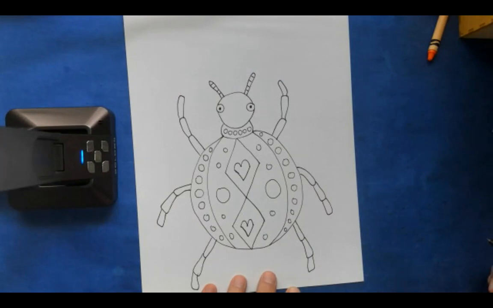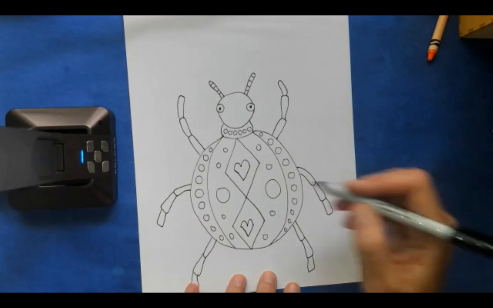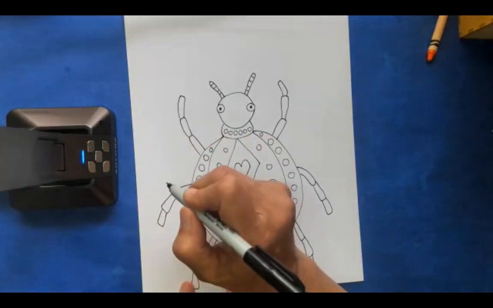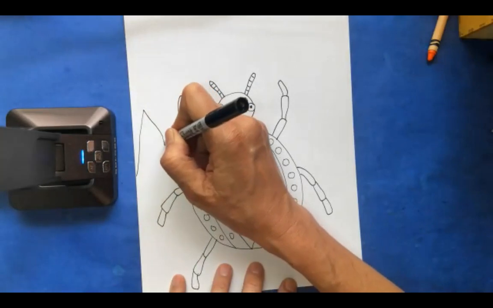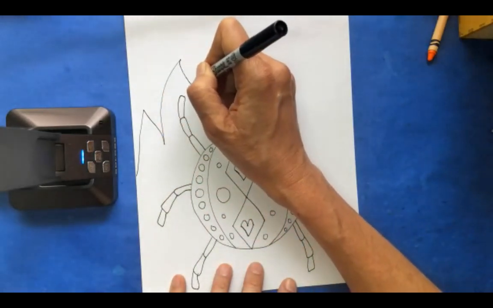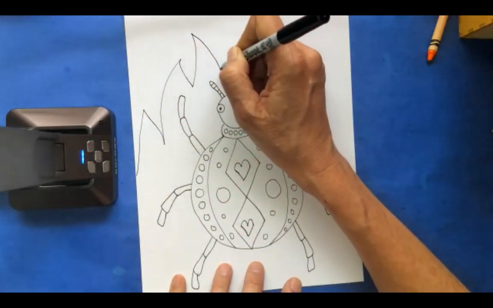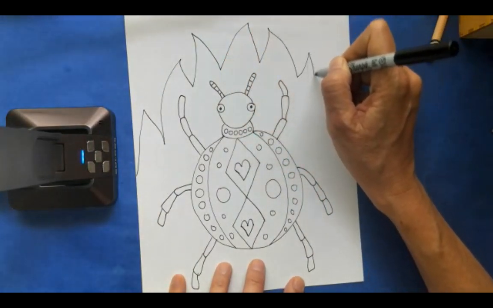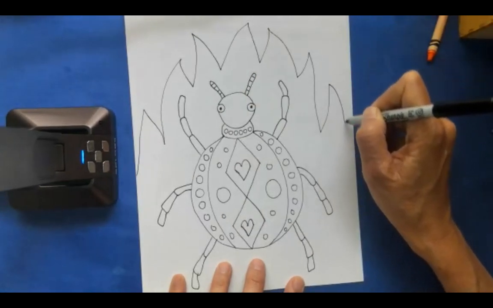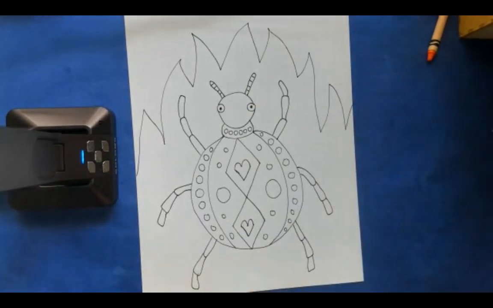Now let's give our bug a place to live. Let's come to the side and we're going to draw some tall grasses. So watch me go. I'm just going to make big V's and I'm going to kind of curve them. Come down low, come up high. Now my bug is in the grass.